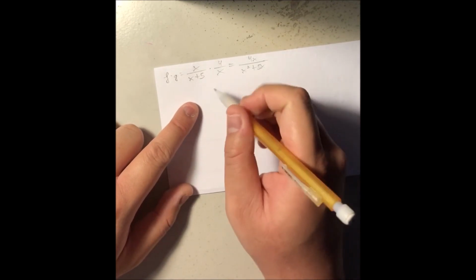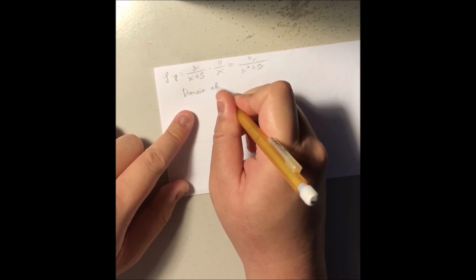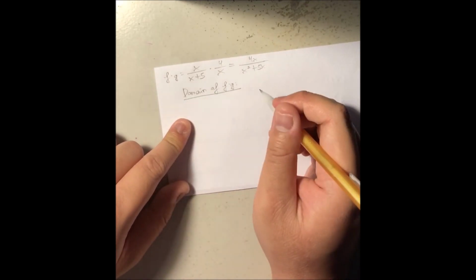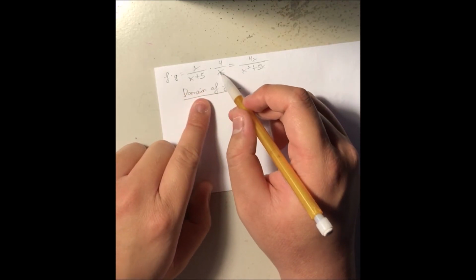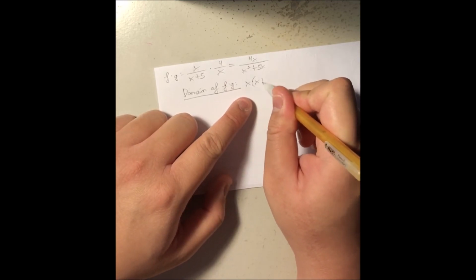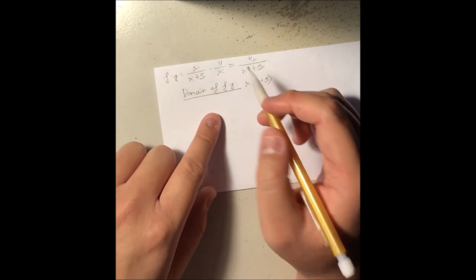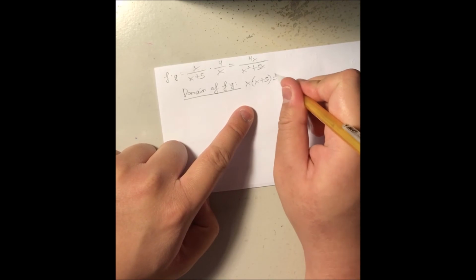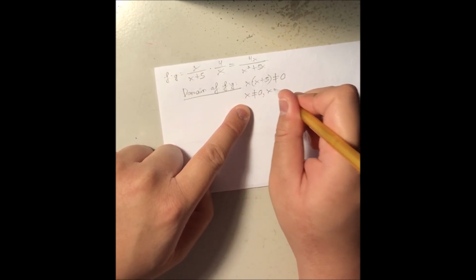So the restriction, the domain of f times g is still going to be taking this denominator, x times x plus 5. Well, I could take this, but I have to factor the x out. And of course, this is just equivalent to this. So that's why I'm taking this instead. We're still going to get the same restriction. x cannot be equal to 0 and x cannot be equal to -5.